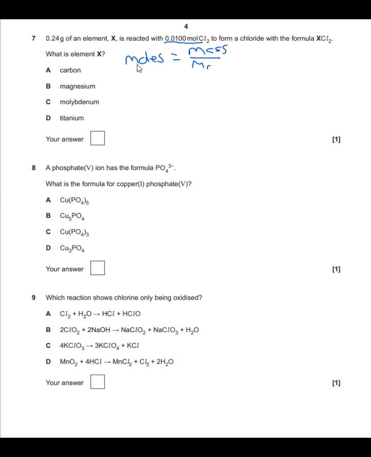So if we rearrange this equation to get mass, we will be multiplying moles by the Mr. Moles is 0.01 times 71 gives the mass of chlorine equals 0.71 grams.